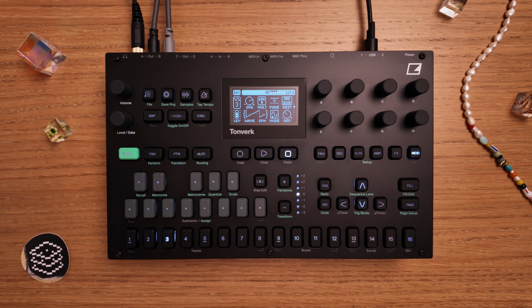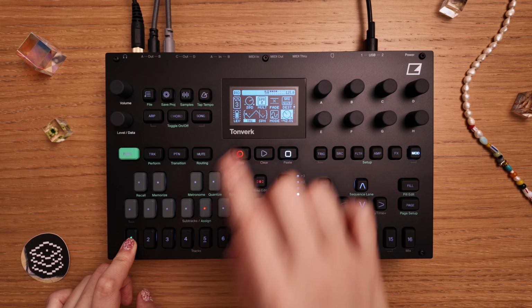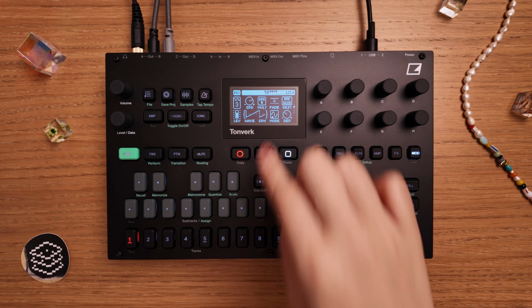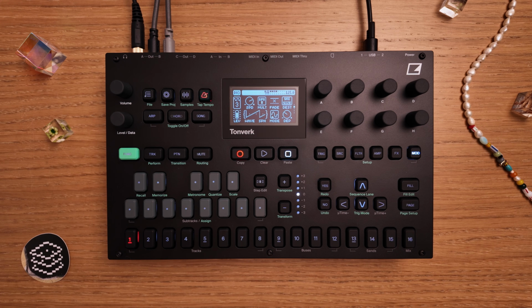On top of that, I've parameter locked different LFO shapes and speeds per step, as you can see. So there's a rhythm variation every step. The LFO is in trig mode, so the modulation resets every step, and this helps keep the overall feel aligned to the project tempo.